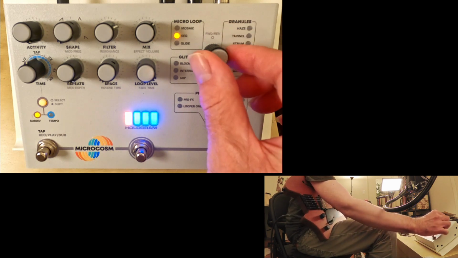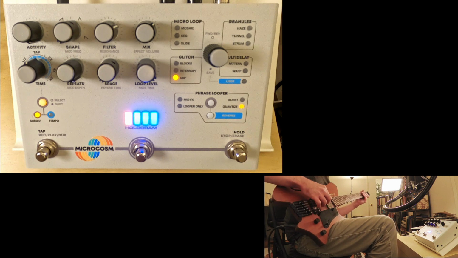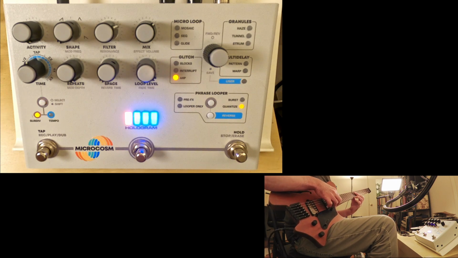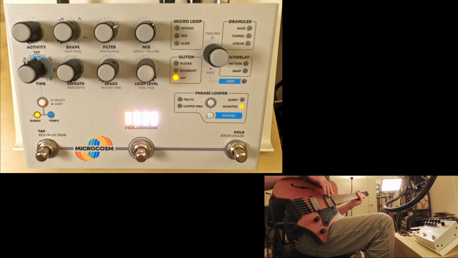And again, if we compare that to the ARP algorithm, you can see that no matter where I play the notes in relation to the beat, trying to be very haphazard and erratic here, they're all being very tightly quantized to the tempo pulse.